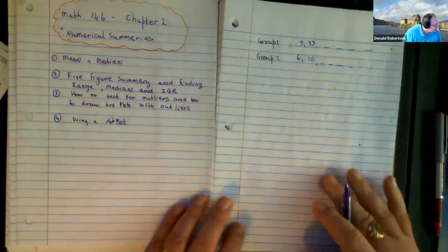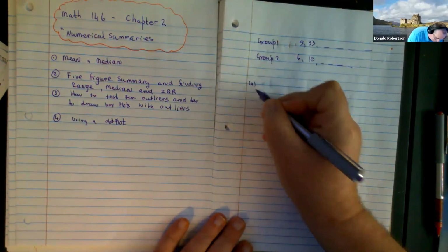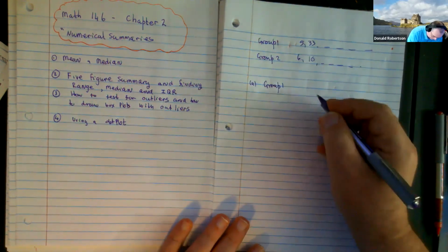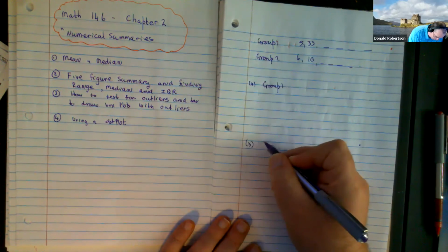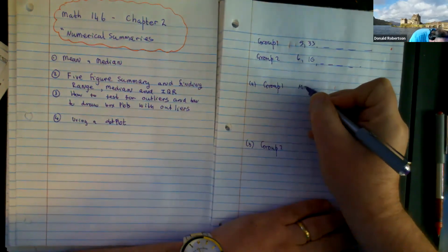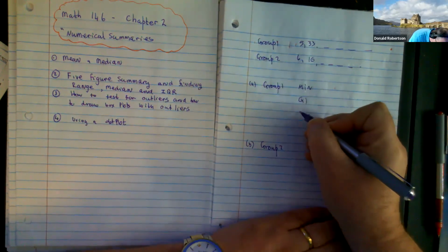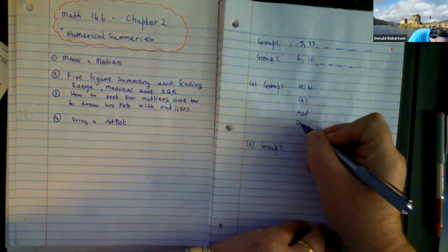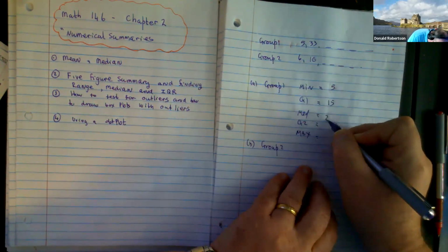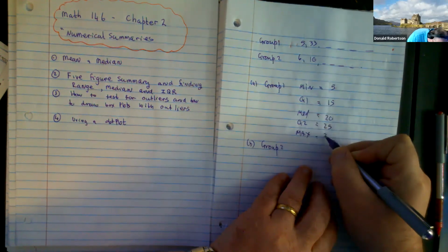And in question A, you get a 5-figure summary of group 1. And then question B, you do the exact same thing for group 2. So I want you to imagine that I actually did that. And I'm just going to make up numbers, right? So you're going to pretend I took all this data, put it in my calculator, and I got the answer 5, 15, 20, 25, 33, right?